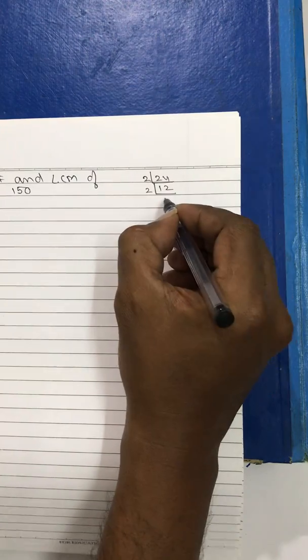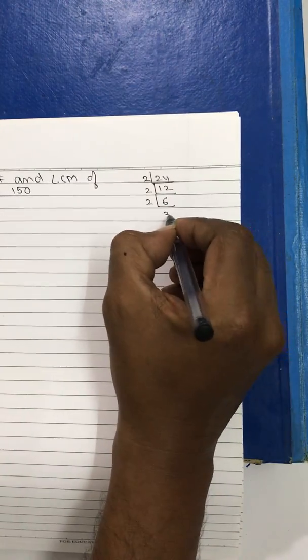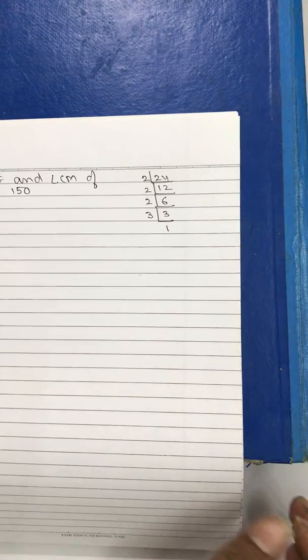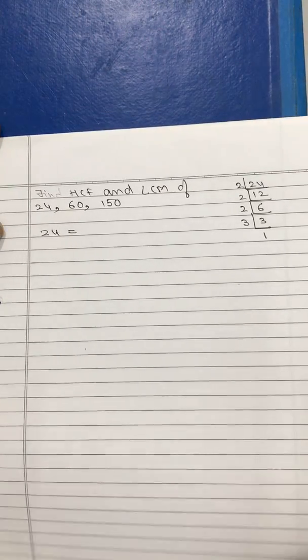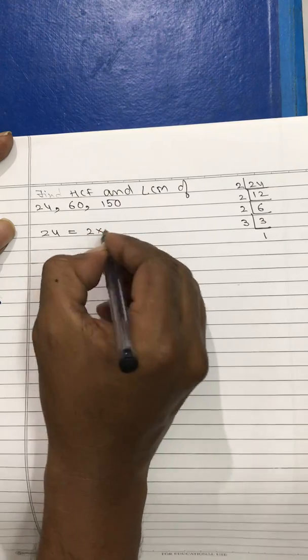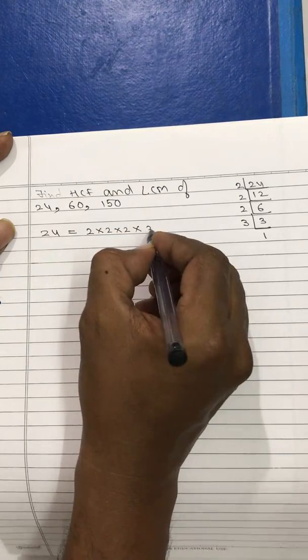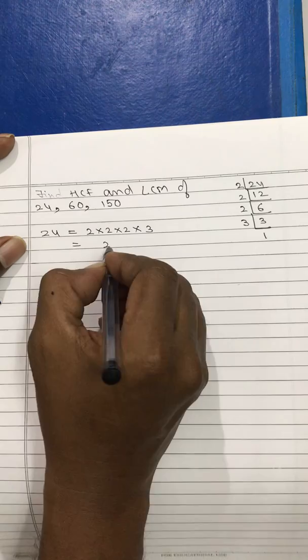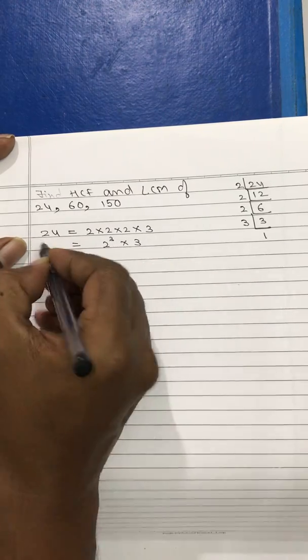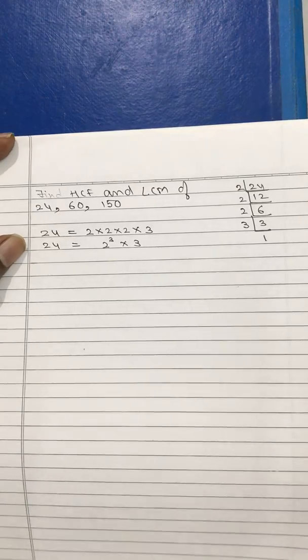If I have to find the HCF and LCM of all these three numbers, definitely first I will have to factorize them. The factors of 24 are what? 2 12s are 24, 2 6s are 12, 2 3s are 6, 3 1s are 3. So we can very easily write it directly in the exponent form: 2 into 2 into 2, which is 2 cube into 3. Sorry, I did not write in the exponent form because somehow I'm not comfortable with that, but if you are comfortable, you can write directly in the exponent form.